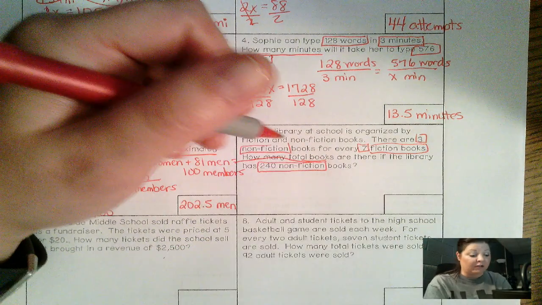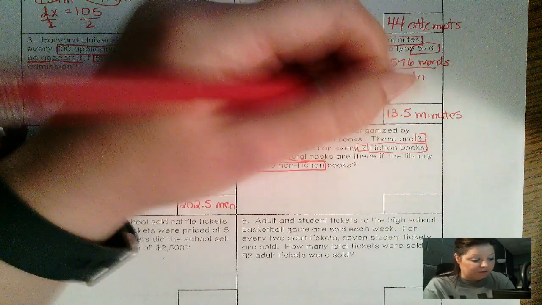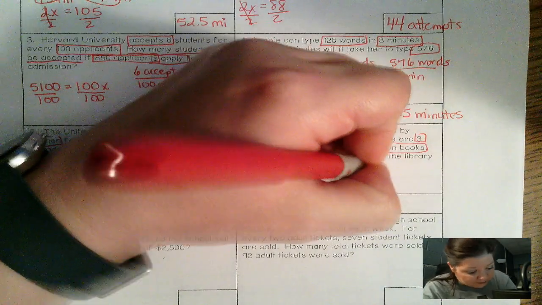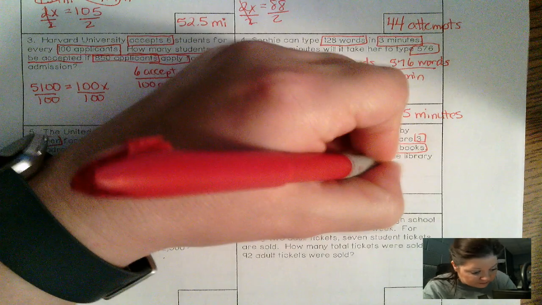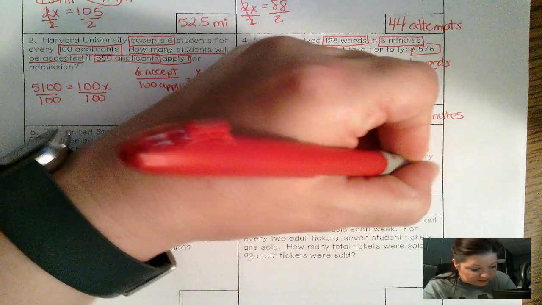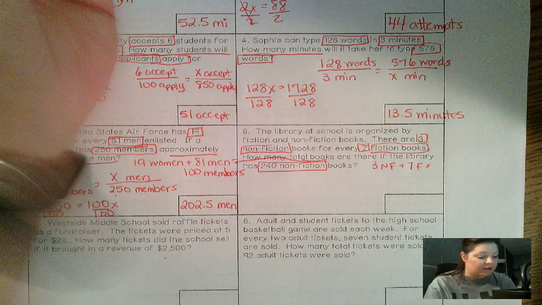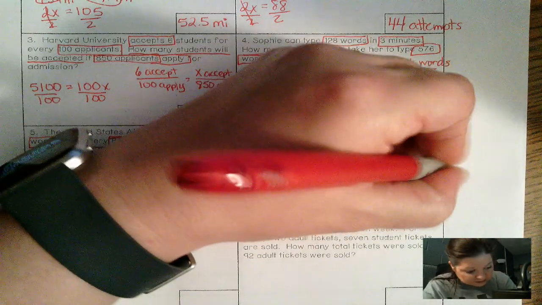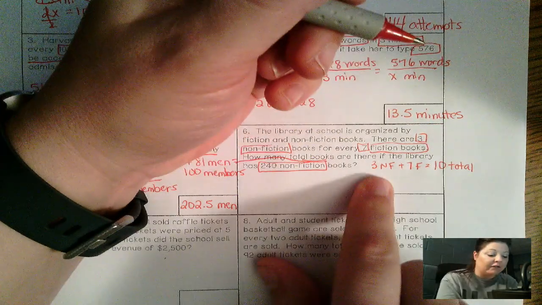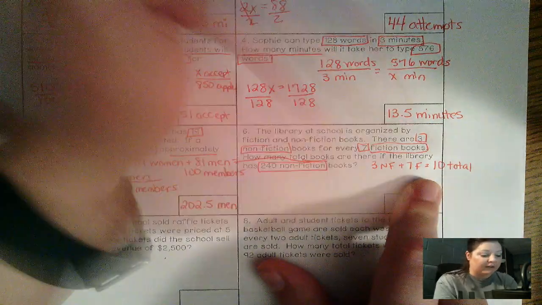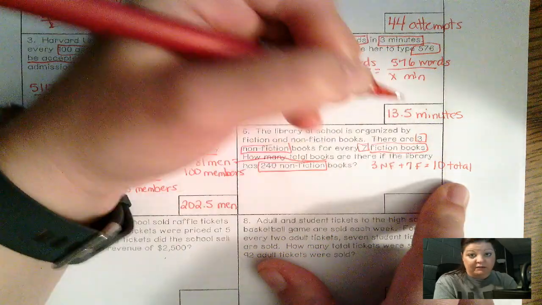So let's get our total and our ratio first. We have for every 3 nonfiction plus 7 fiction is equal to 10 total. Okay, so for every 3 nonfiction we have 10 total, and for every 7 fiction we have 10 total.